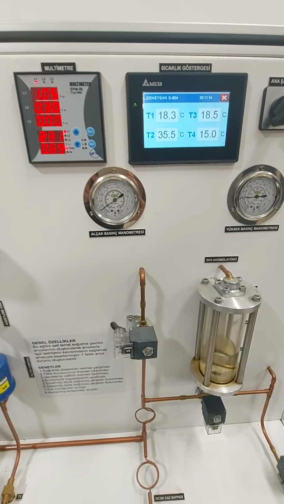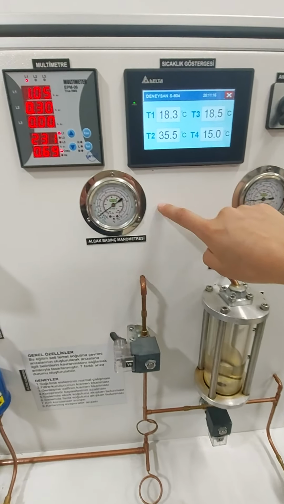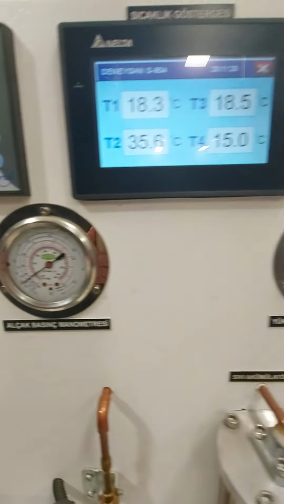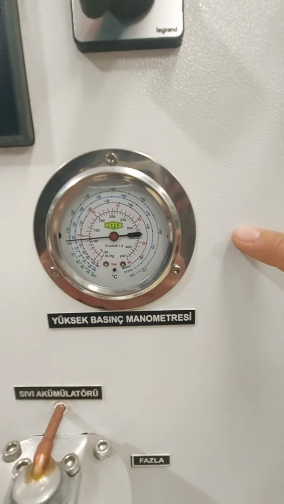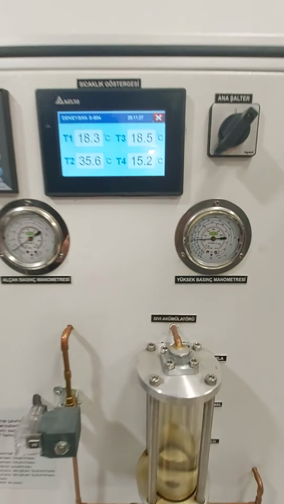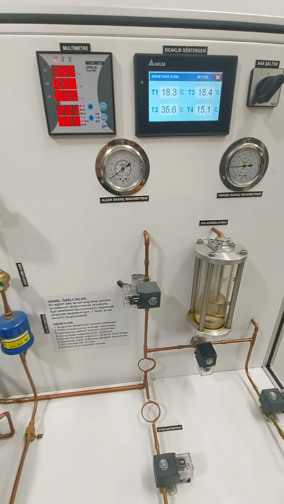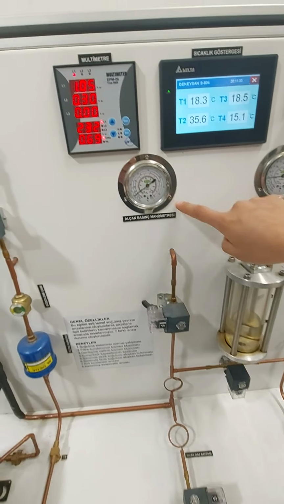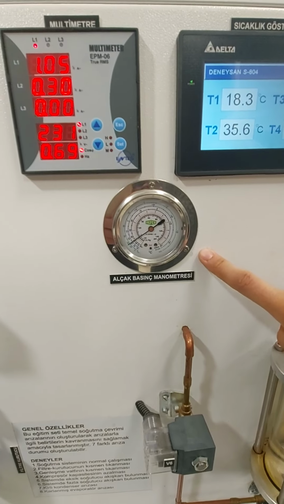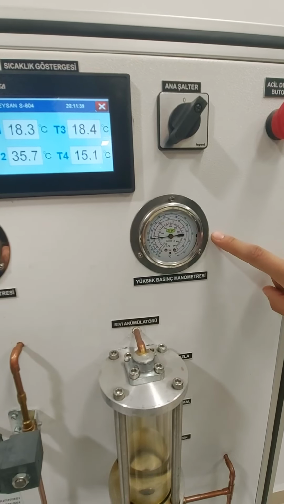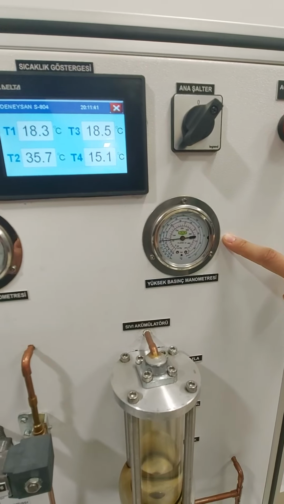P1 and P4 are the low pressures, and P2 and P3 are the high pressures. In the heat exchangers, pressure doesn't change, so P1 is equal to P4 and P2 is equal to P3.